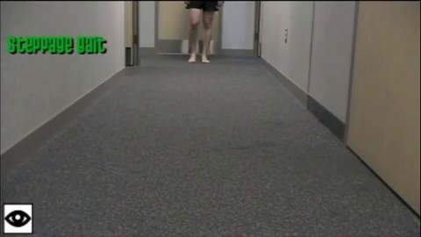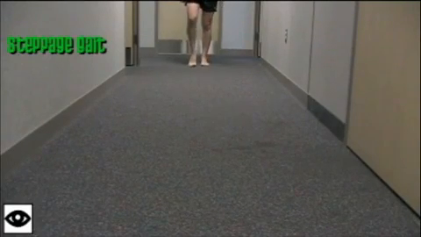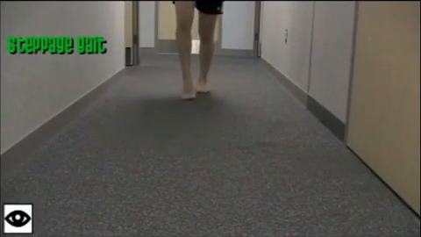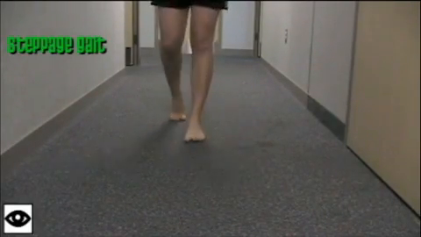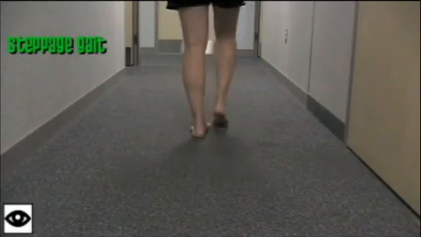The other gait abnormality we can see is something called a steppage gait. And this occurs when the person has got a significant flexion contracture of the knee and can't get their knee straight, so end up walking on their toes on the affected side. And you can see Jen's doing a steppage gait here.